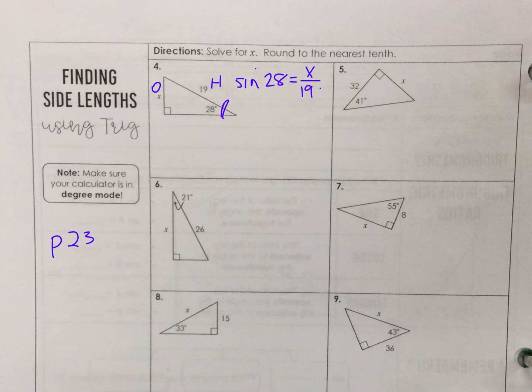When it looks like that, I just multiply both sides by 19. So if you type in your calculator 19 times the sine of 28, you are going to get x equals 8.9. Number 5, if I'm looking at that angle, the x is the opposite and the 32 is the hypotenuse.